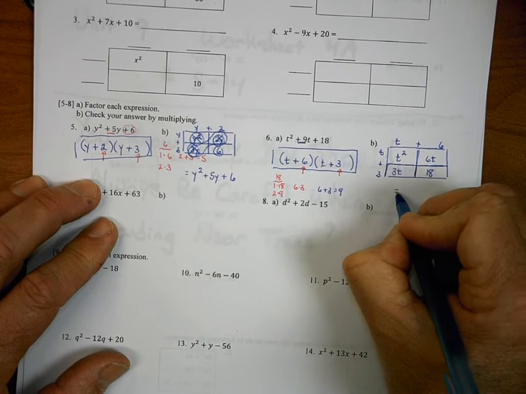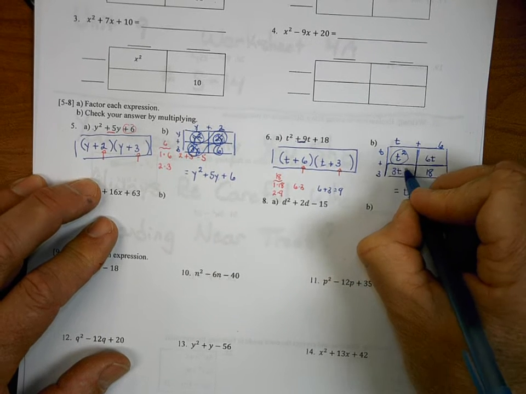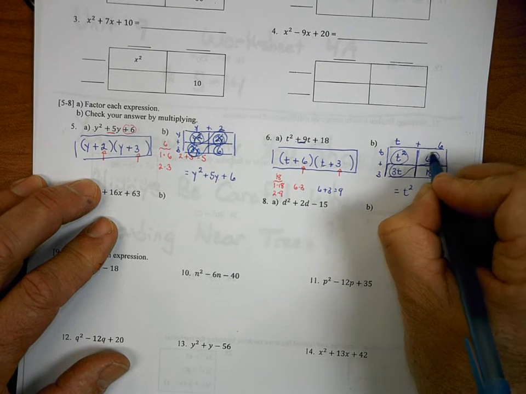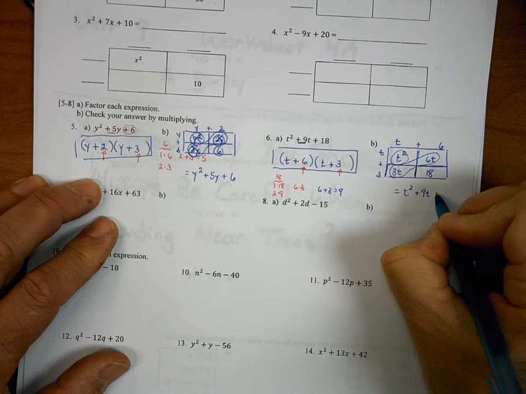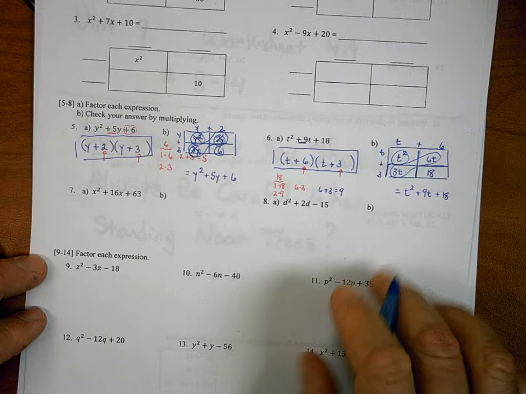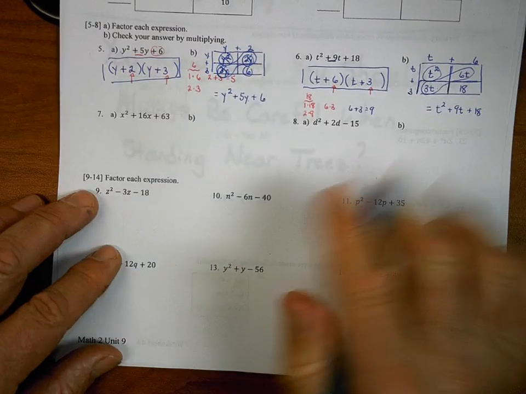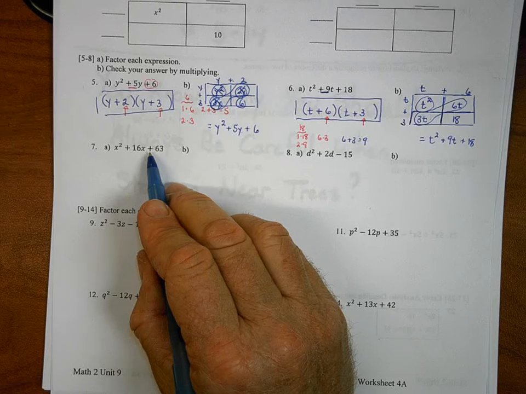So you can see when I multiply this out, I have a t squared. I combine these two together to make positive 9t. And then I have a positive 18 at the end. So you can see it checks out. Okay? Number 7, x squared plus 16x plus 63.